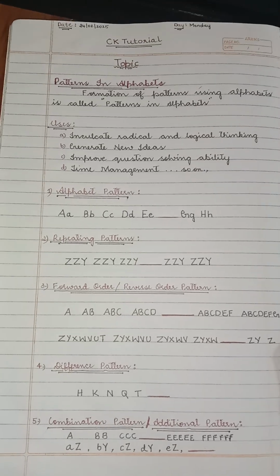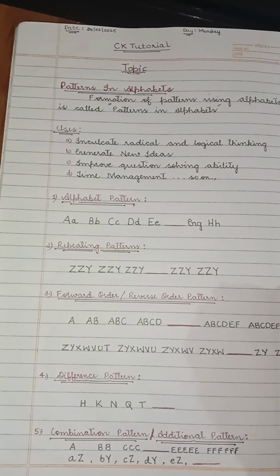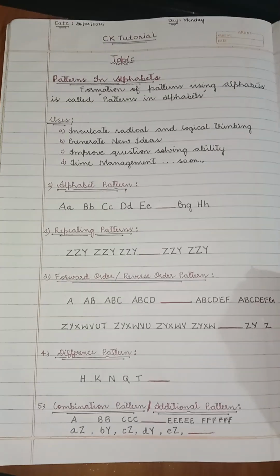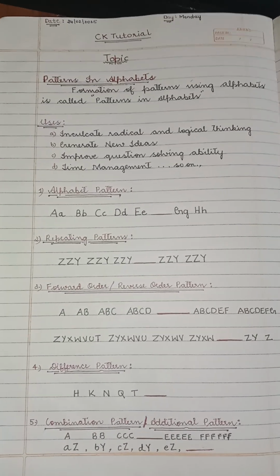Hello everyone. Today I have taken up a topic from English, that is patterns in alphabets. This topic is applicable for both junior and senior Montessori kids.